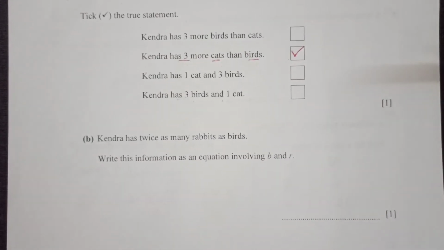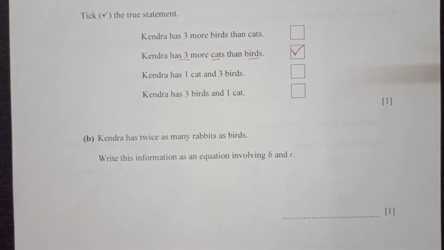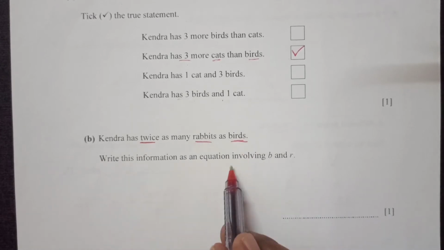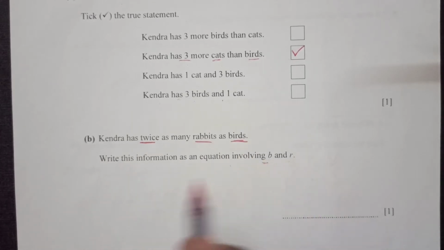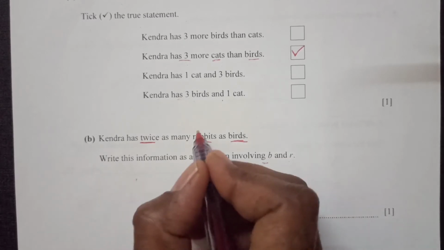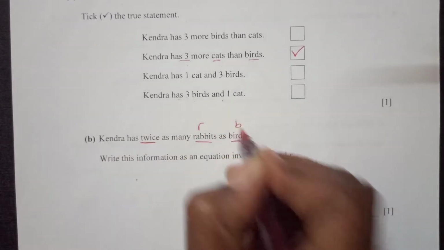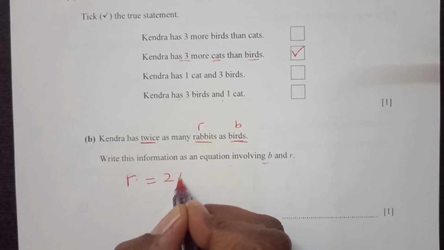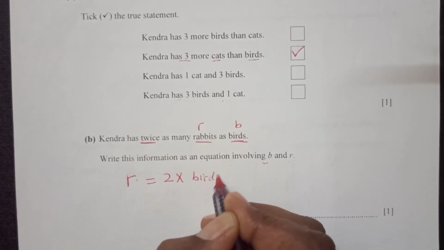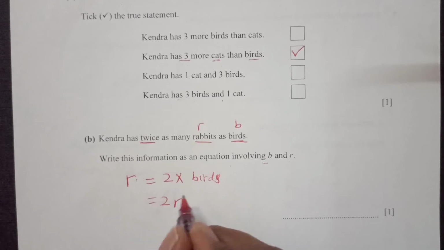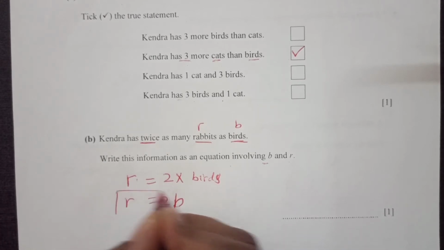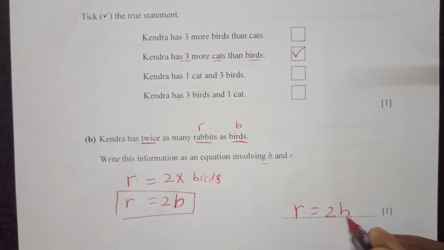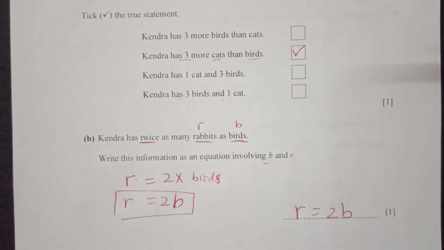Part B: Kendra has twice as many rabbits as birds. Write the information as an equation involving B and R. So number of rabbits, let's denote this by R, and birds by B. Rabbits are 2 times the birds. So we have the equation R equals 2 times B. That will go here in the answer column. Right, so that's it for number 7.